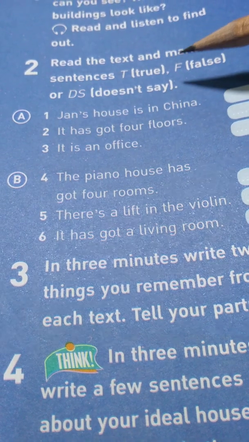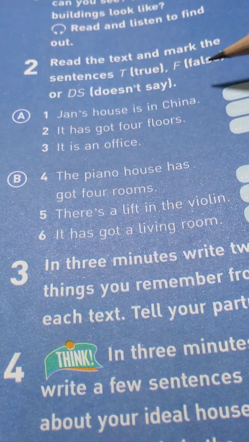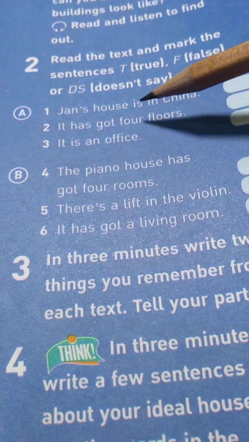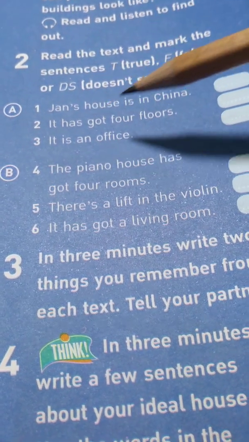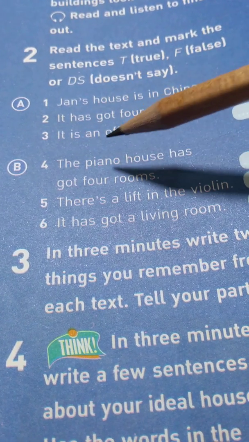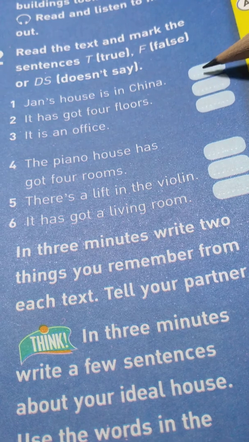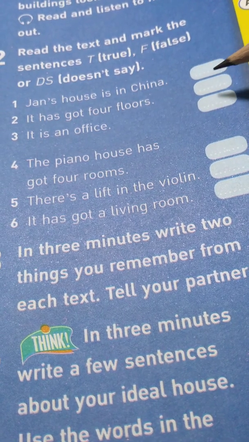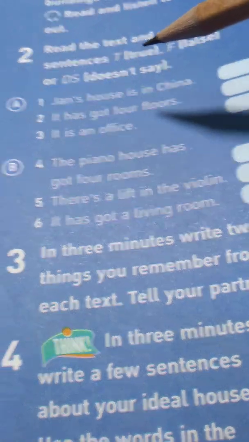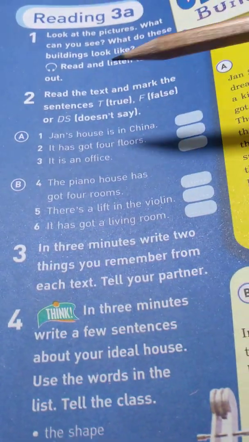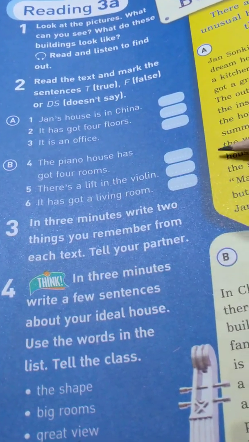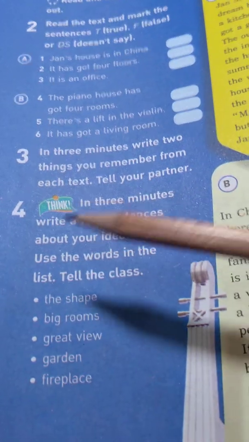All right, so you're going to read the text and mark the sentences true or false. And DS means doesn't say. So Jen's house is in China. It has got 4 floors. It is an office, and you're going to write if that is true or false. And maybe the article does not say. So this is a reading comprehension. Read on your own, answer on your own. But if you need help, contact me. I will help you. All right.